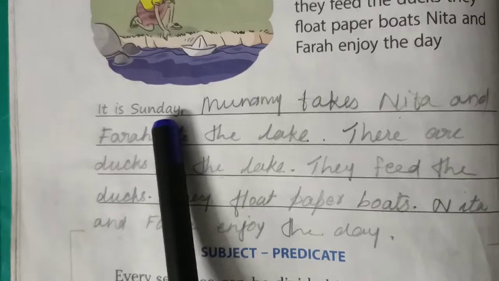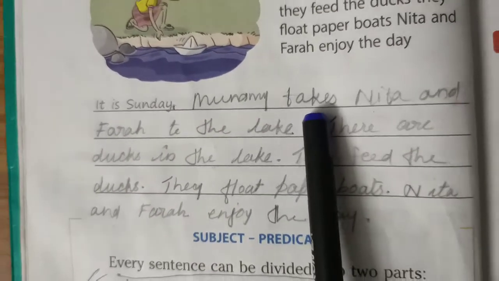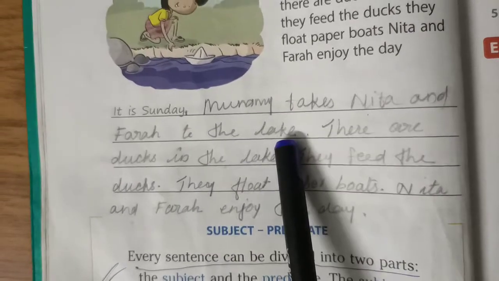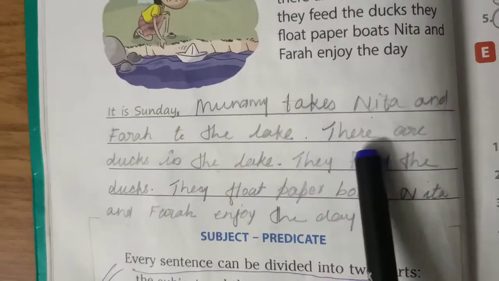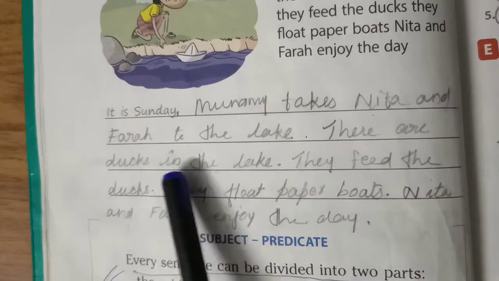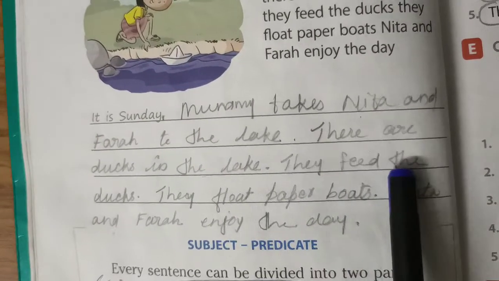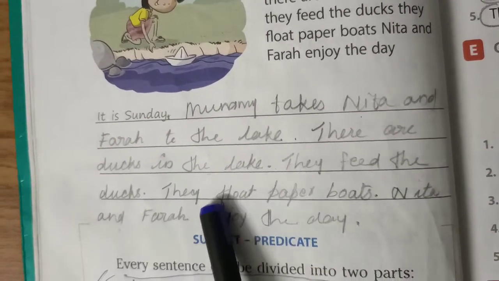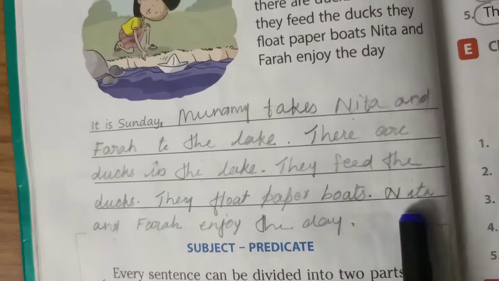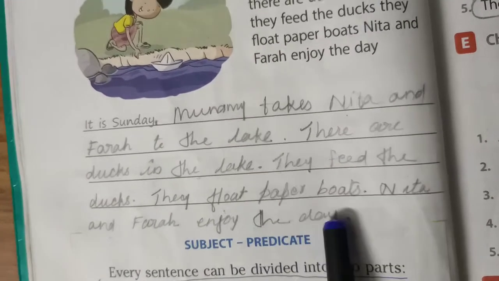It is Sunday. Full stop. It is Sunday. Mummy takes Nita and Farah to the lake. Okay, then full stop. Start with the capital letter. There are ducks in the lake. They feed the ducks. They float paper boats. Nita and Farah enjoy the day.